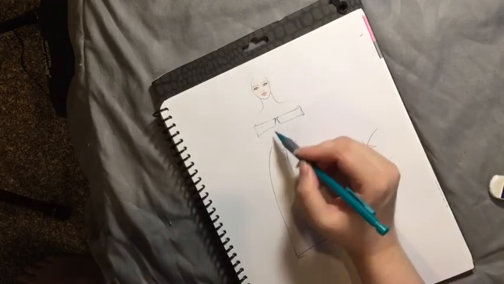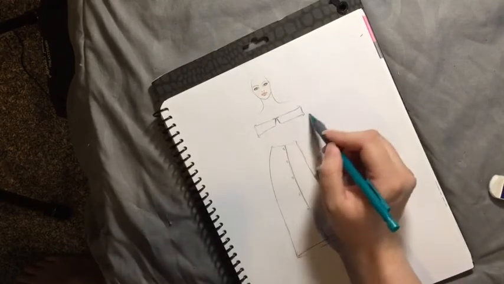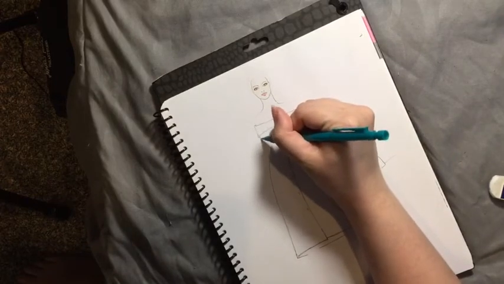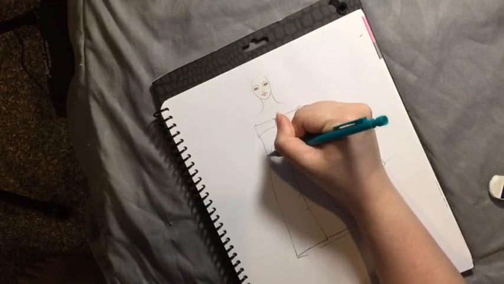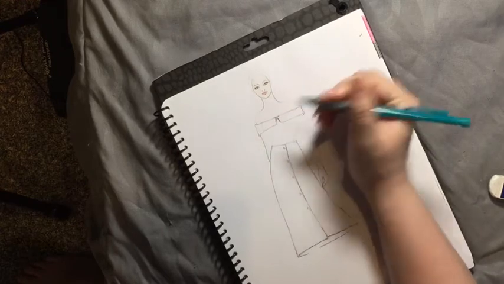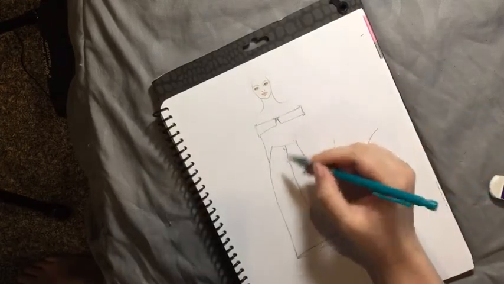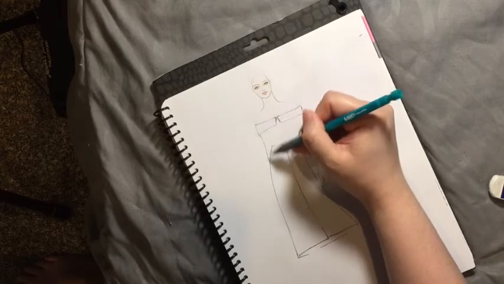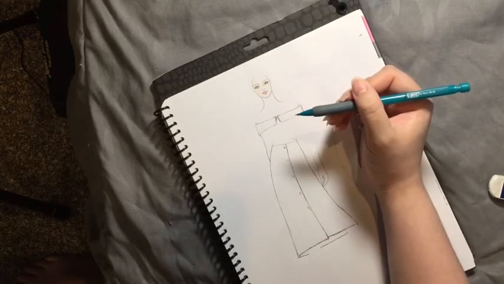Okay. So we did the detail, and I'm just gonna come out of one sleeve, and notice that I didn't go straight, close to her body, right?